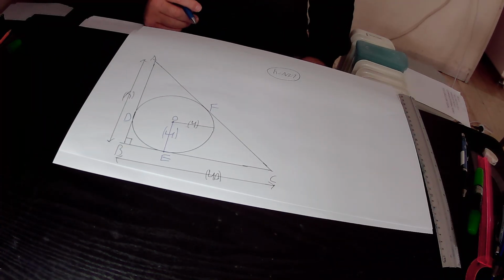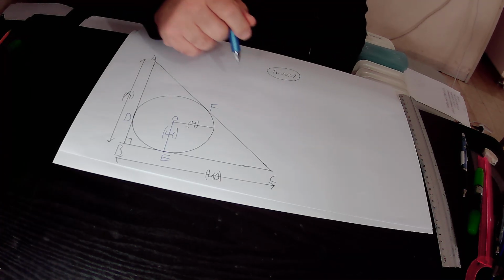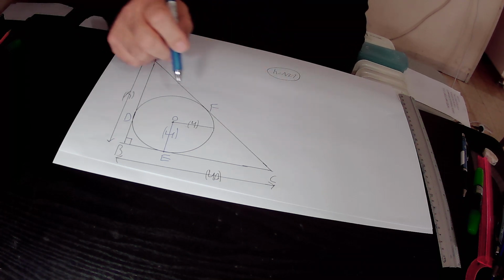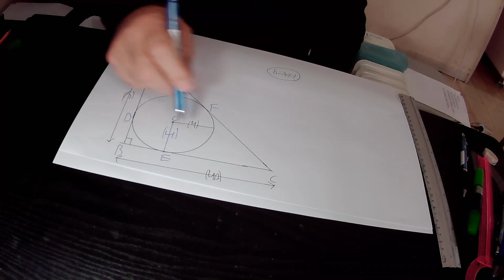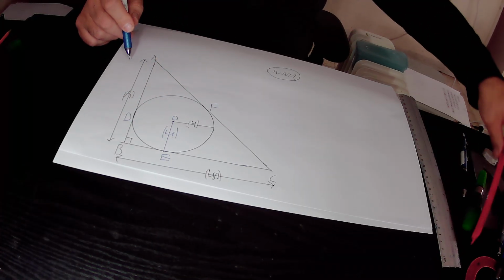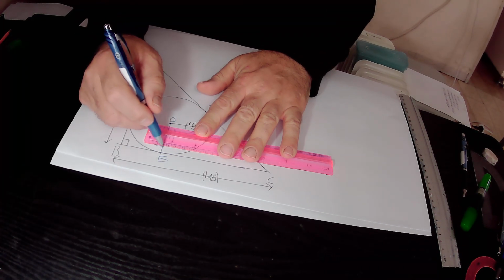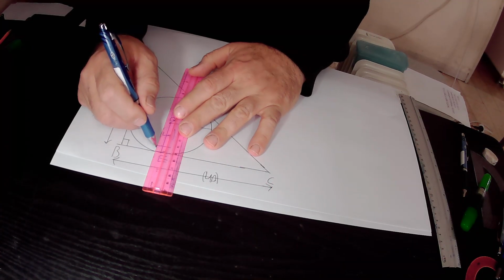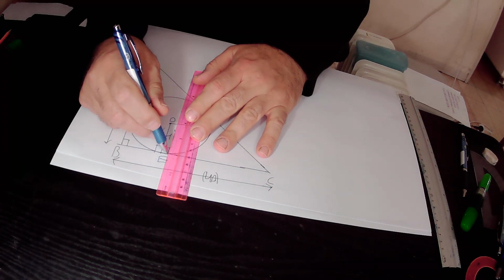The radius OE is perpendicular to point E, the point of tangency of tangent BC with this circle. Whenever your radius is perpendicular to the point of tangency, then tangent BC will be perpendicular to the radius EO. If BC is perpendicular to EO, it means that this angle equals 90 degrees, and this angle also equals 90 degrees according to rule 1.